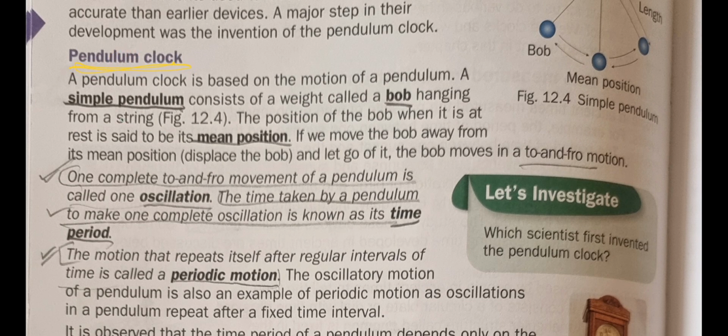Pendulum clock. A pendulum clock is based on the motion of a pendulum. A simple pendulum consists of a weight called the bob. You can see this is the bob hanging from a string. The position of the bob when it is at rest is said to be the mean position.